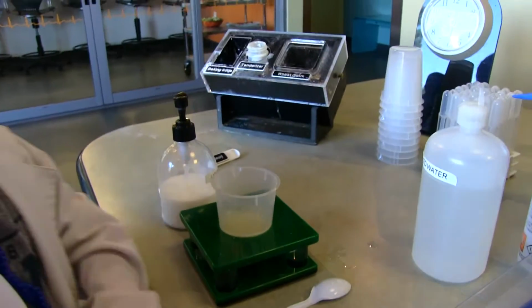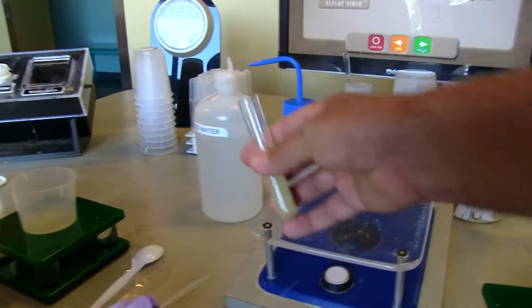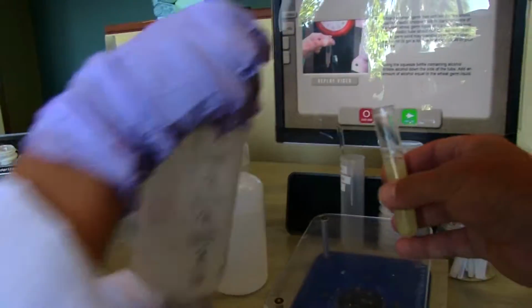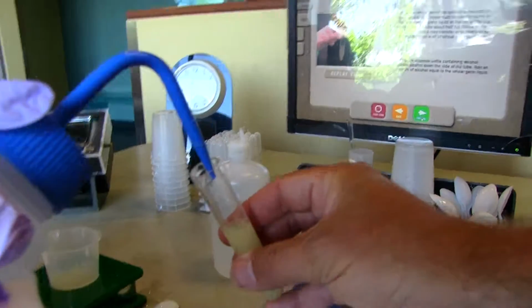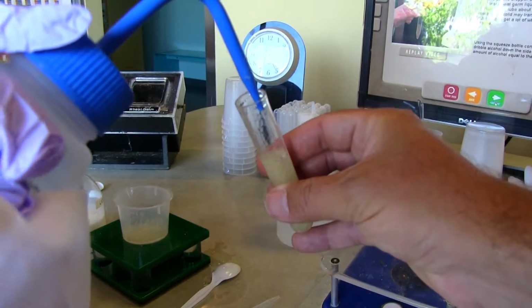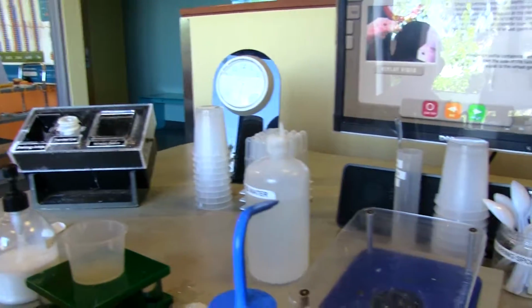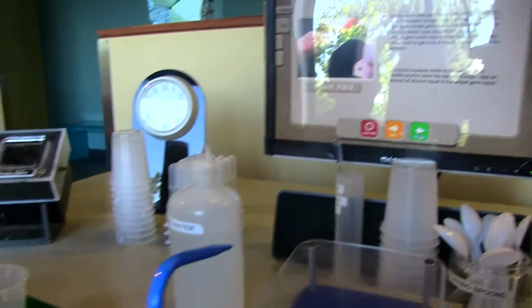2. Okay, now we want to add some alcohol solution. Can you put some of that in here? Okay, now put it just down the side of the tube. Okay, squeeze it. That's enough. There we go. Then what do we do? Okay, hit the white button.